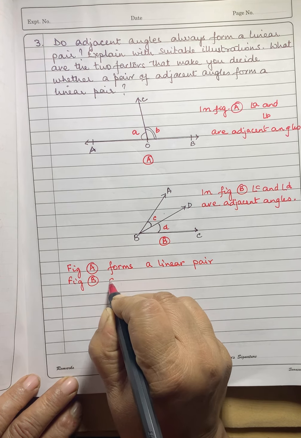Next, if one angle of a linear pair is obtuse, what type of angle is the other? The other angle will be an acute angle.